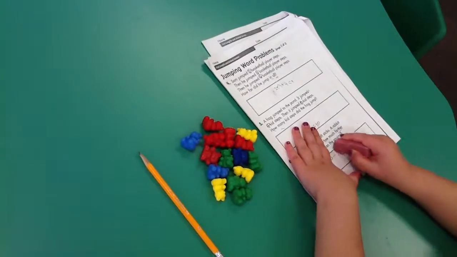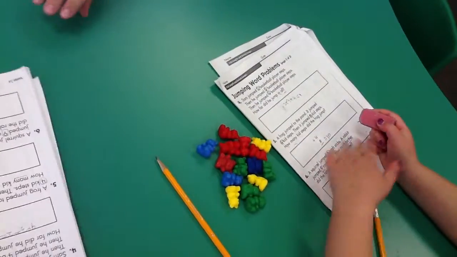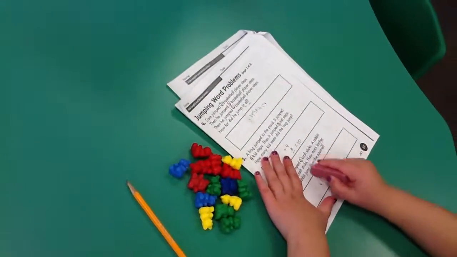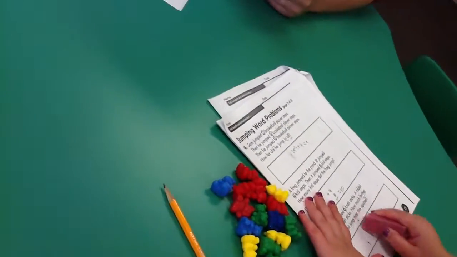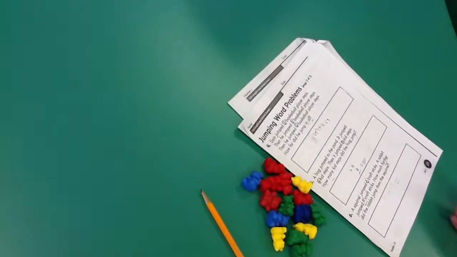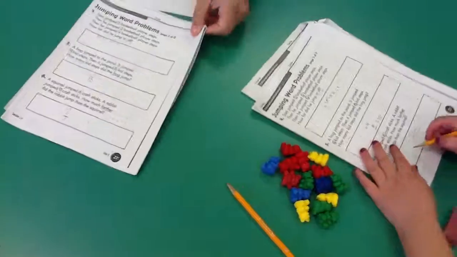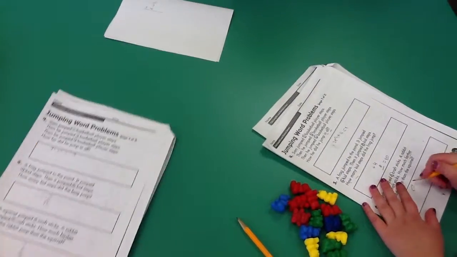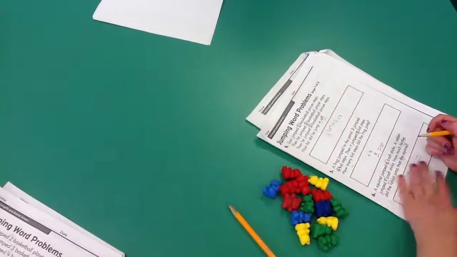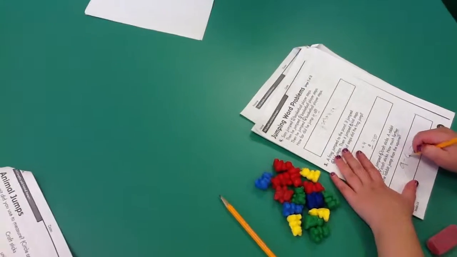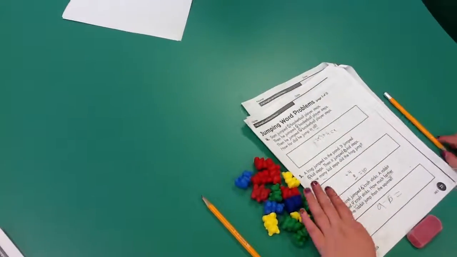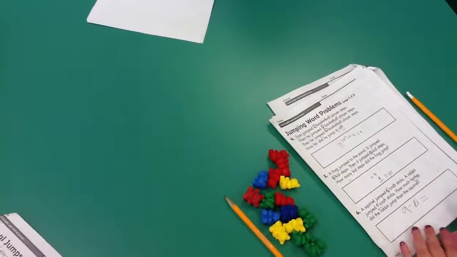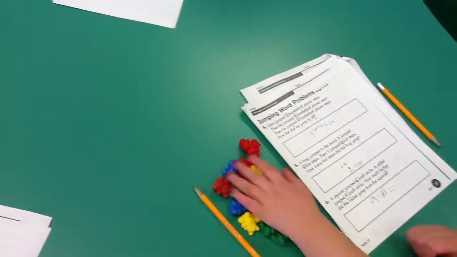Okay, can I see your last problem? Can I see how you did? Okay, very good. And we move on to this one. Okay, so let's go ahead and solve that.